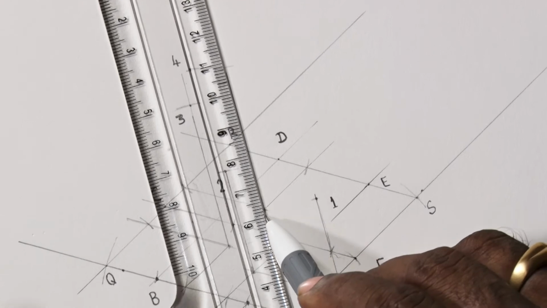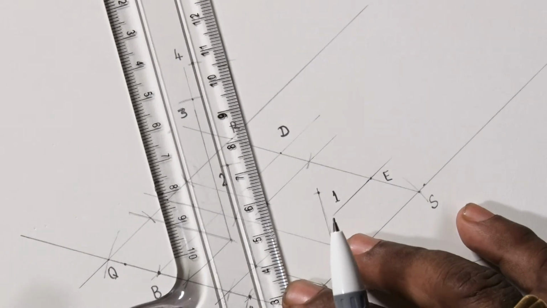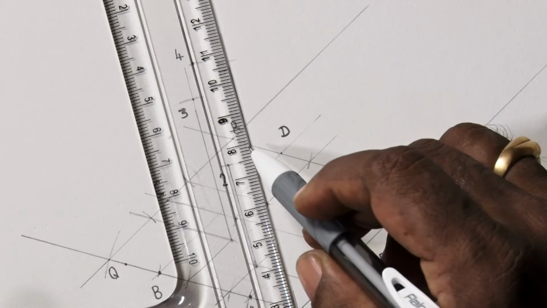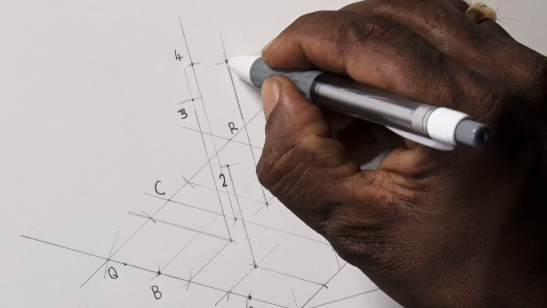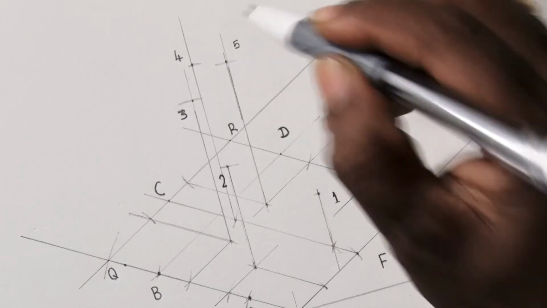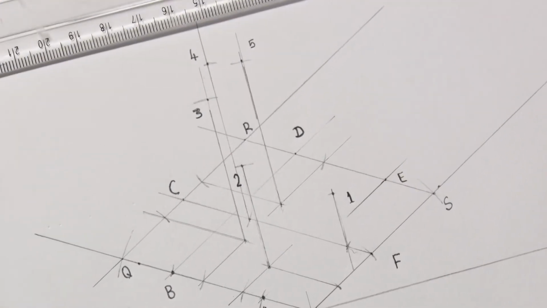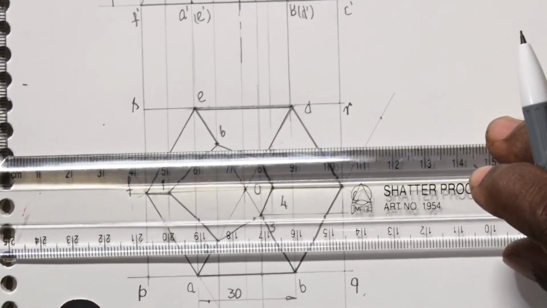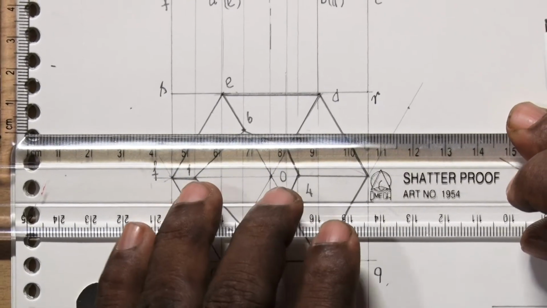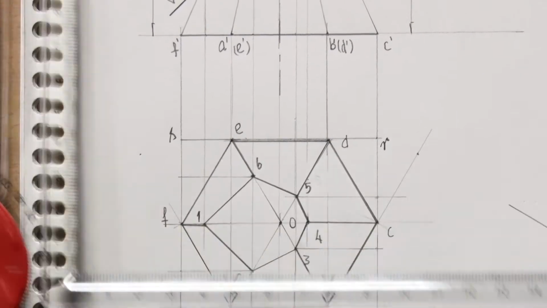Similarly, we can locate point 6 also. Point 6 can be located. So here is point 5. So 3 and 5, they are on the same line. Point 6 and 2, they are on the same line.